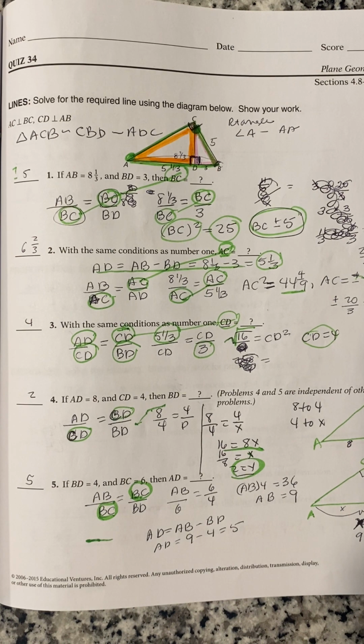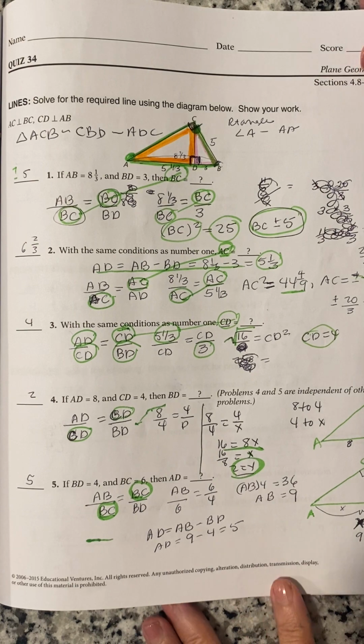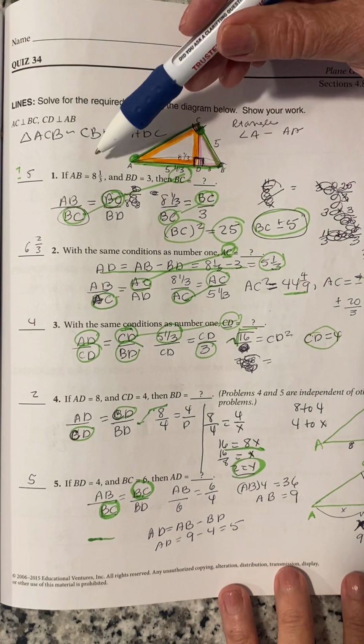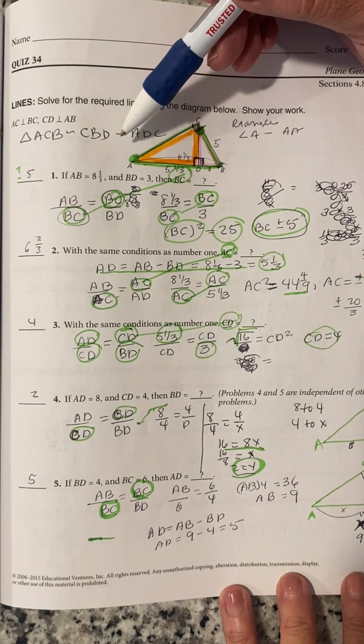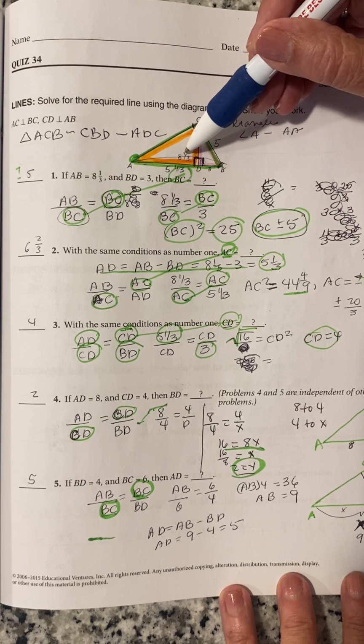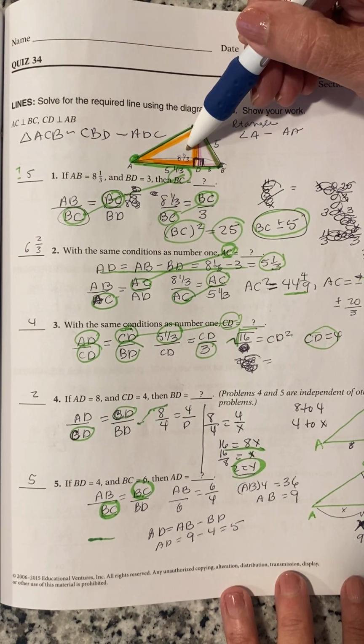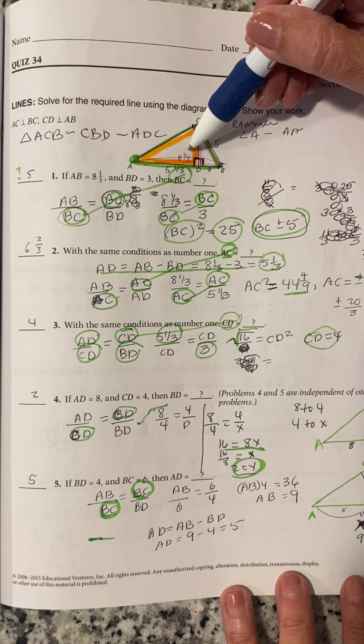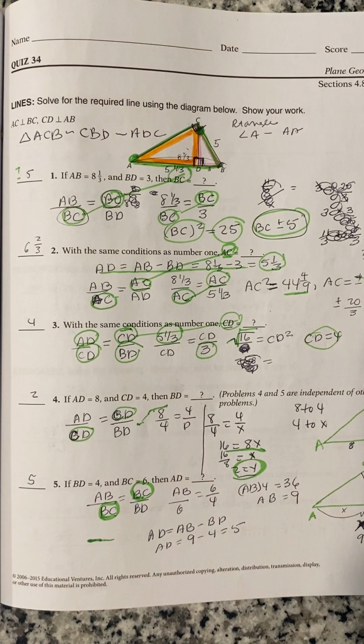So let's begin. This first one says if AB equals 8 1/3, so I put down AB equals 8 1/3 here. So see, maybe I did this already. Another sheet of paper so you can see it better because I did a lot of scribbling there.